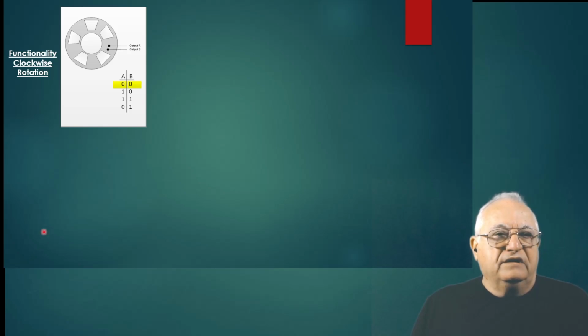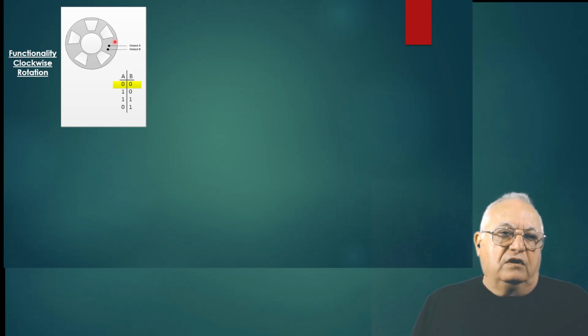So this is what this thing looks like. We're going to rotate this circle, and the gray areas are hooked up to ground, and the white areas are hooked up to 5 volts. Let's see what happens when we rotate.